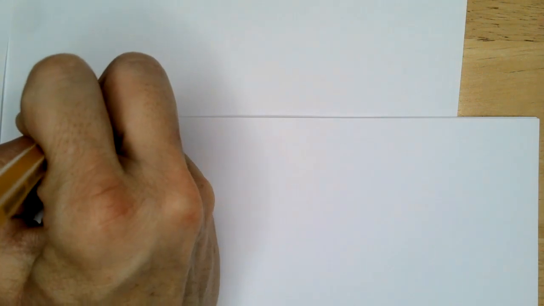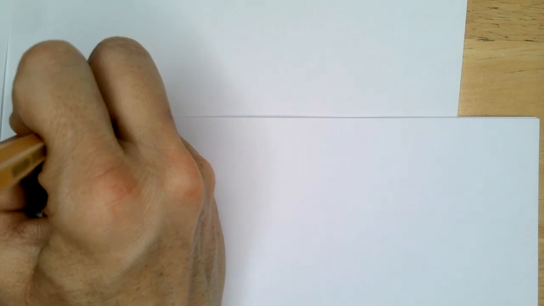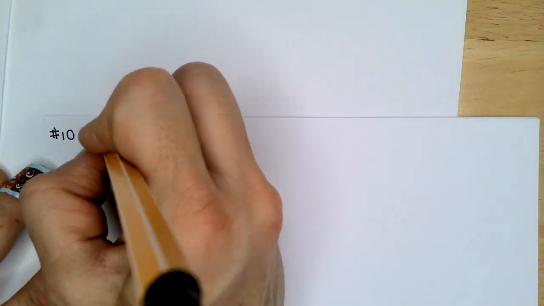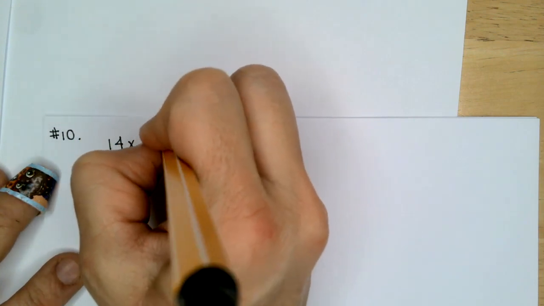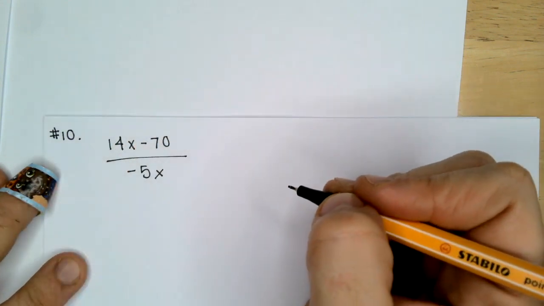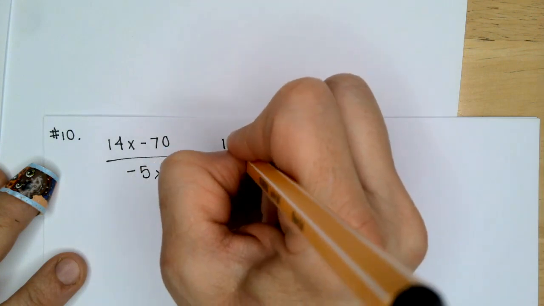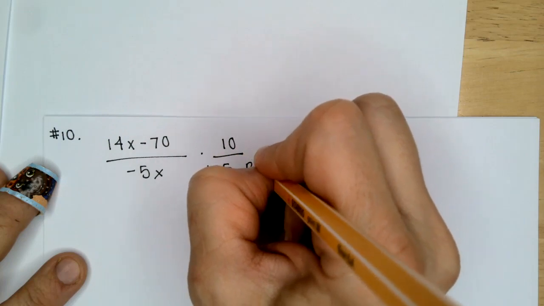Number 10, similar, multiply and simplify the result. So for number 10, what have I been doing? That? Sometimes. Not really. Not consistently. 14x minus 70 over negative 5x. Good? Times 10 over 105 minus 21x.